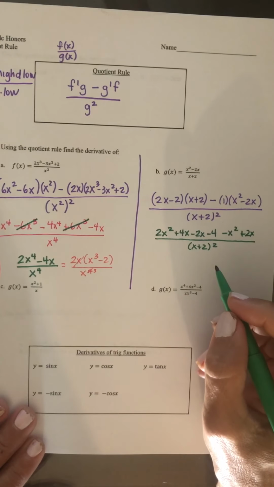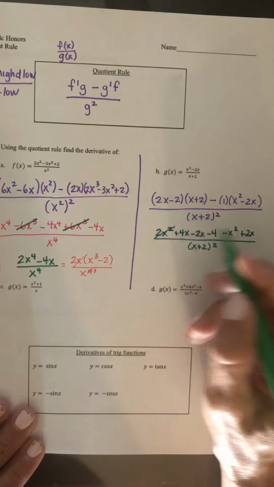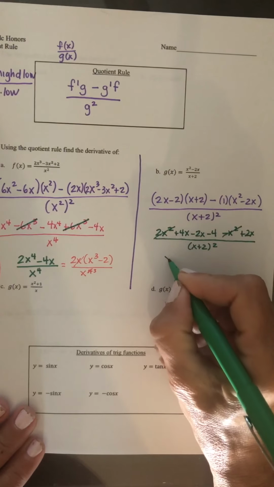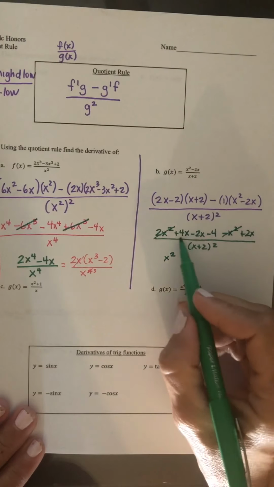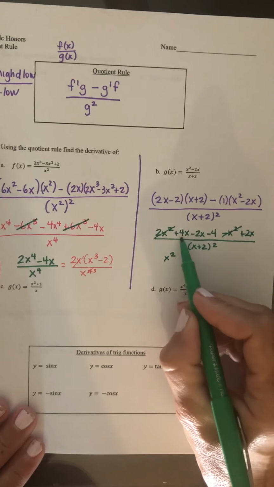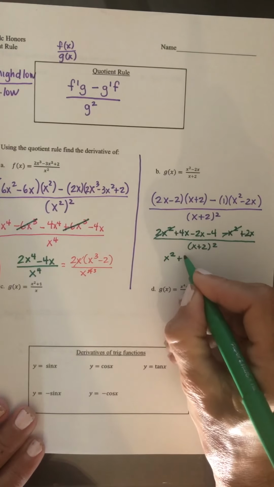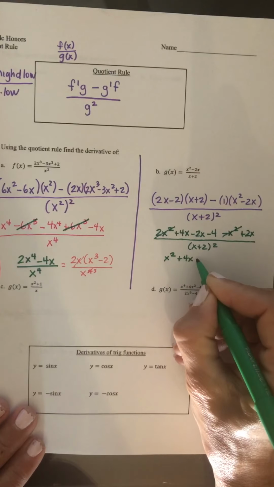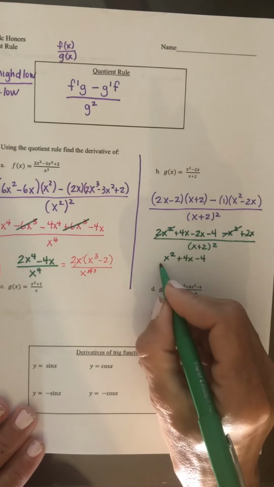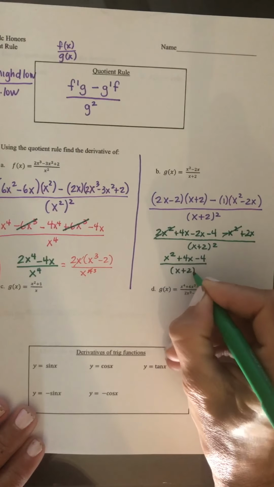Let's see what we have here. All right, 2x squared minus an x squared, that's going to leave me with x squared. I got a 4x minus 2x, right? But then, so that leaves me with 2x plus another 2x, so plus 4x. Minus 4 all over x plus 2 squared.